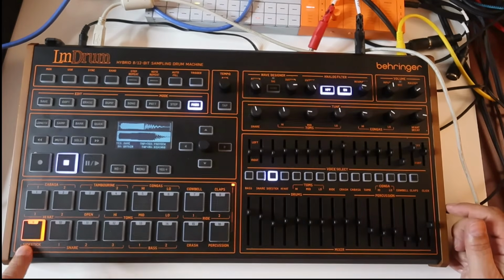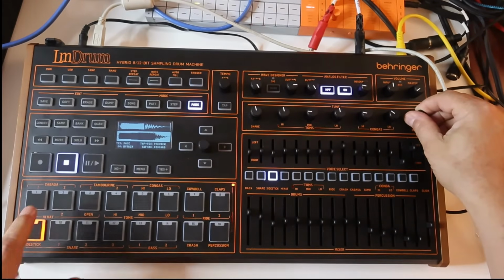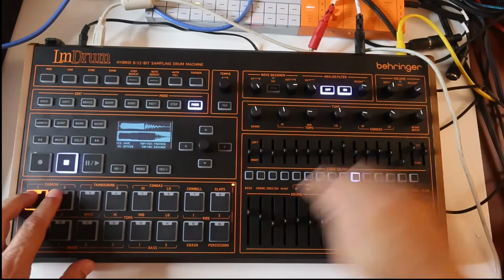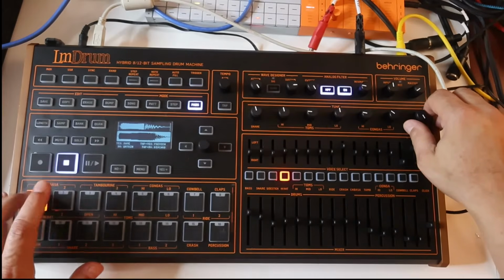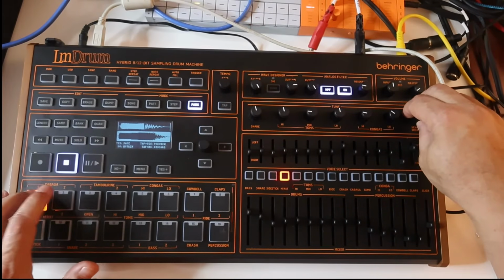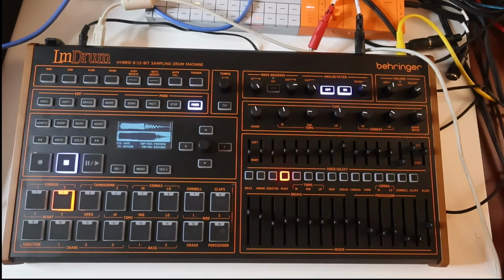Depending on what you selected, like in this case, this is a side stick. It's not one of the ones that's up here, but there are some, like the hi-hats, where you can control more. Let's change it to hi-hats. See what I'm saying? You can control different aspects of the sound.